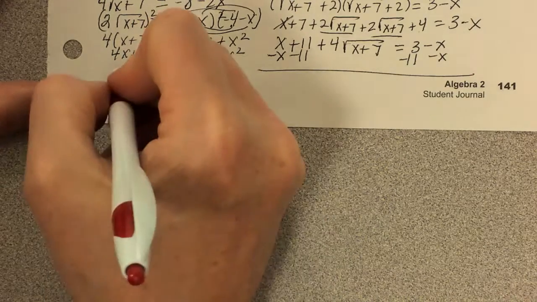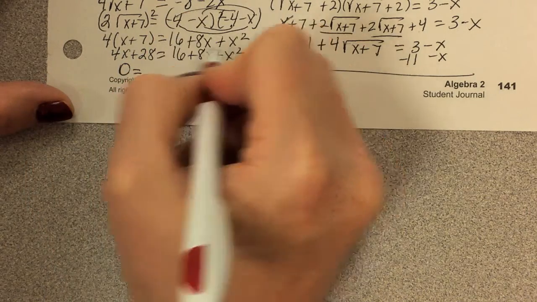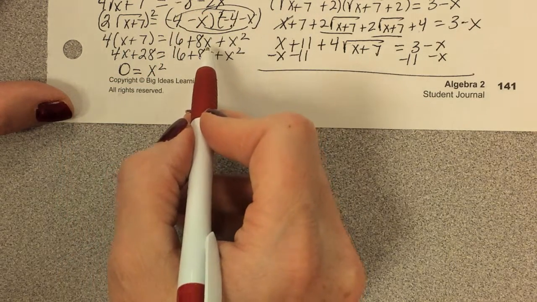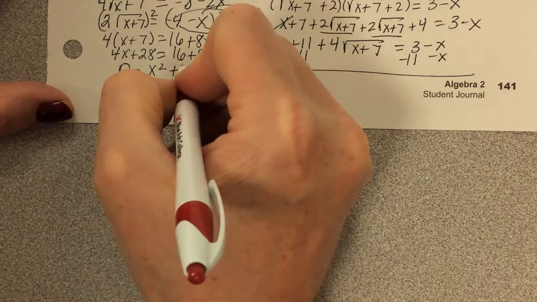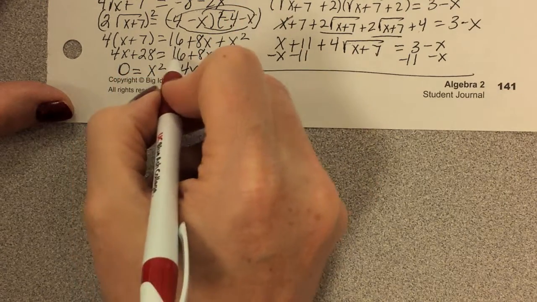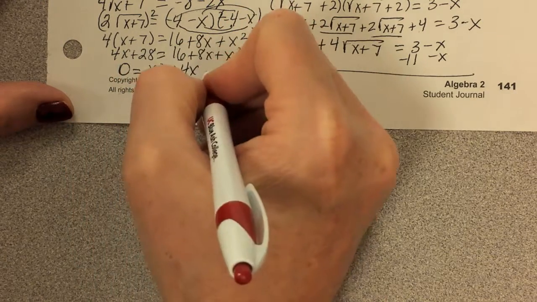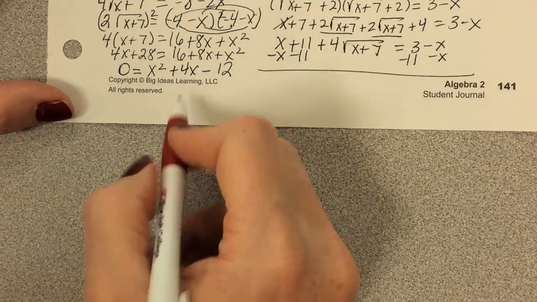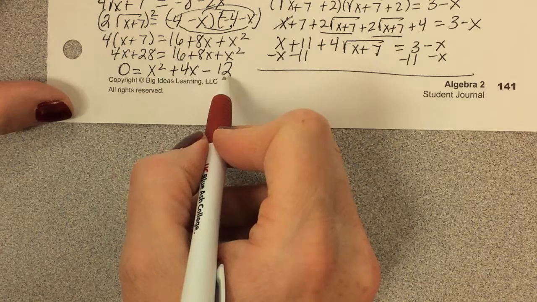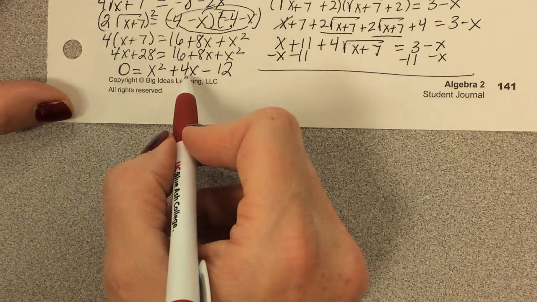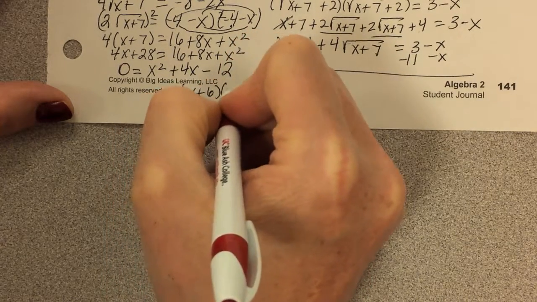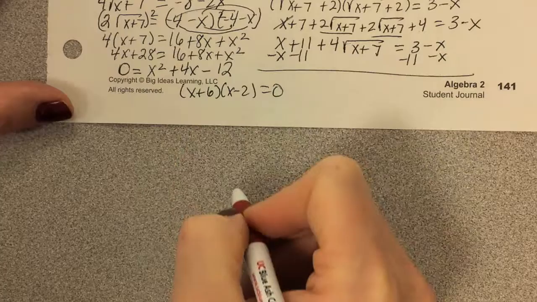I want to get this set equal to 0, so I'm going to have my x squared. I'm going to put that first. I have 8x minus 4x. That's 4x. I have 16 minus 28. That's going to be minus 12. Does this factor? Are there numbers that multiply to be 12 and subtract to be 4? What are they, guys? 6 and 2. So it's going to be x plus 6 and x minus 2 equals 0.